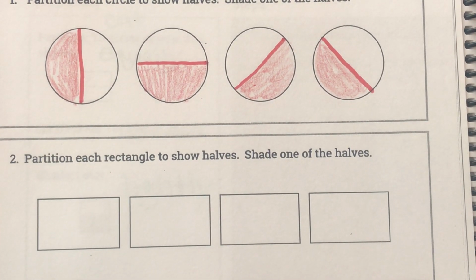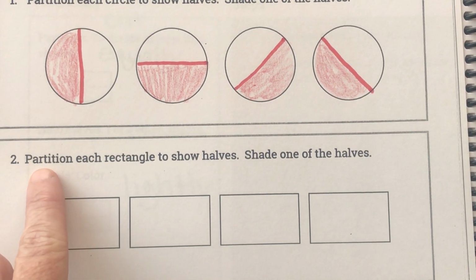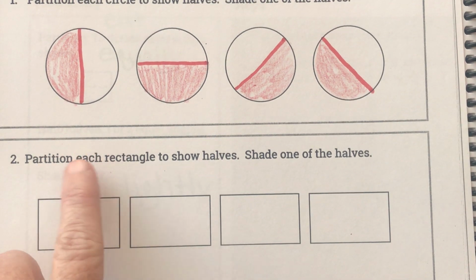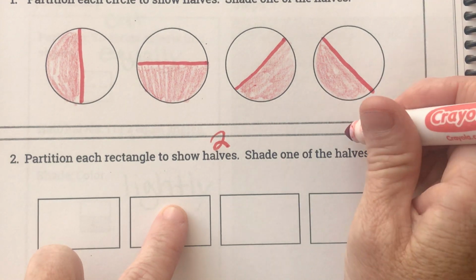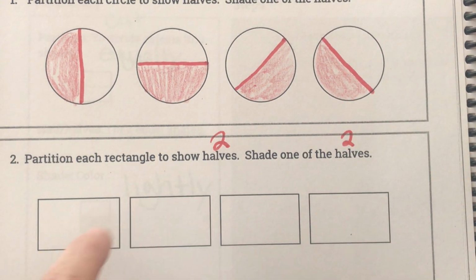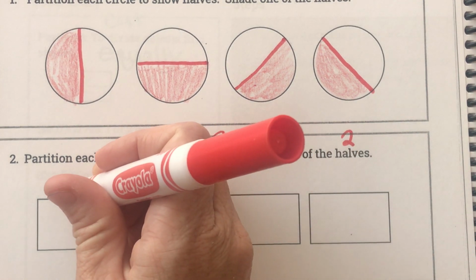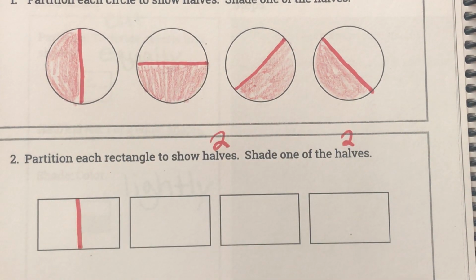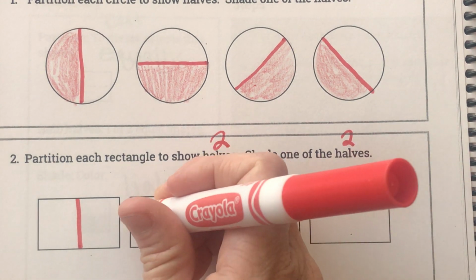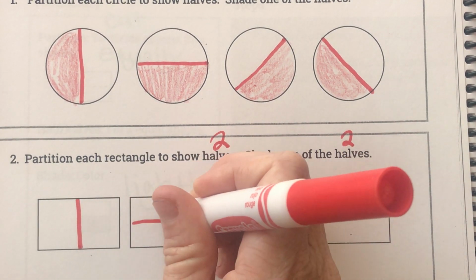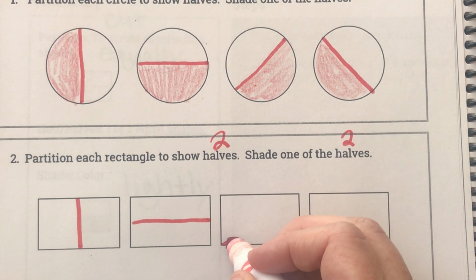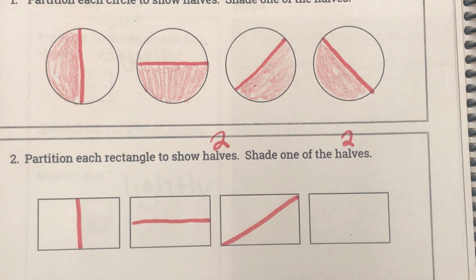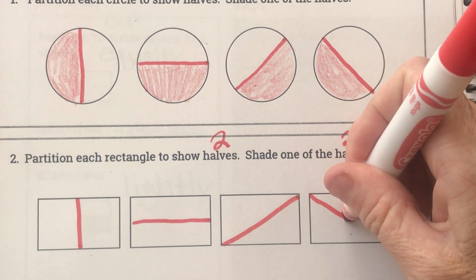This one, they give me a rectangle, and again, they want me to partition or cut fairly or equally each rectangle into halves. And then they want me to shade one of the halves or shade one of the 2. So if I was doing this, I could partition it that way, which is vertically. I could partition it horizontally. I could partition it diagonally, and I even could partition it diagonally that way.